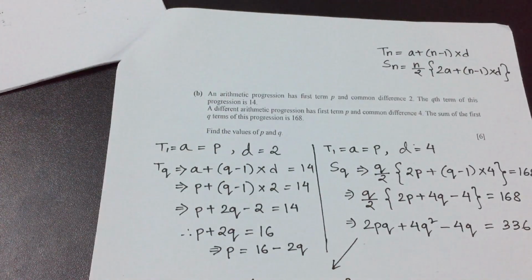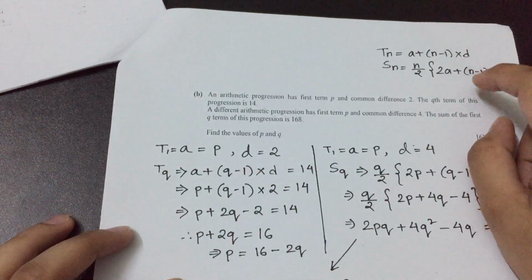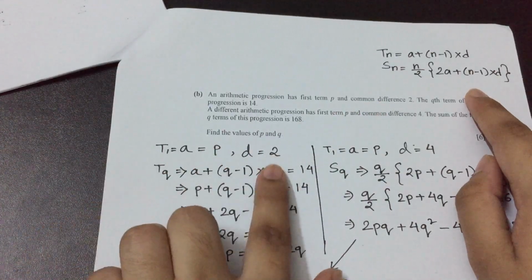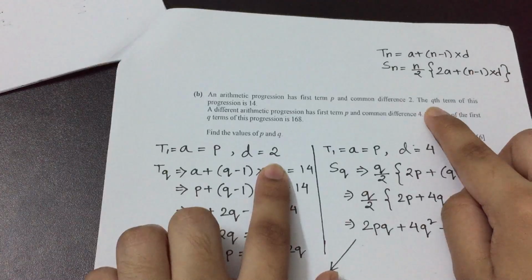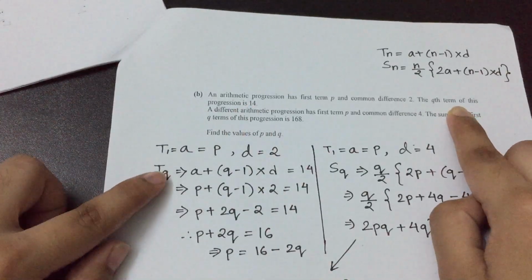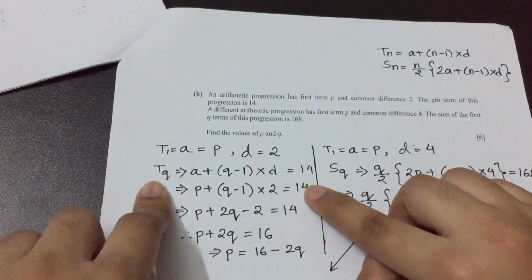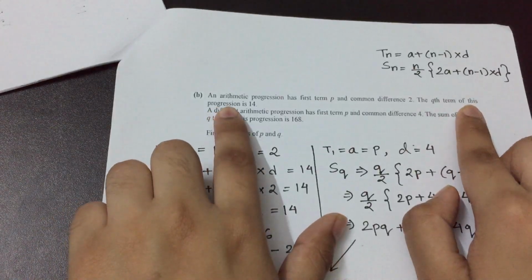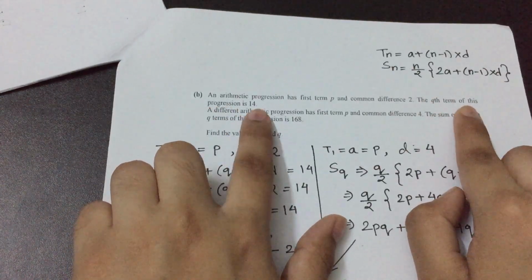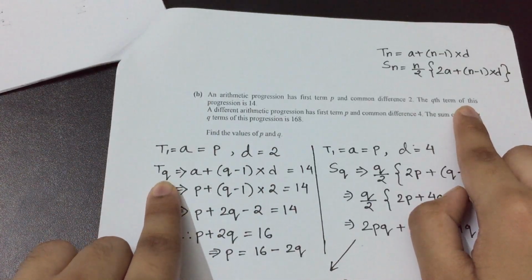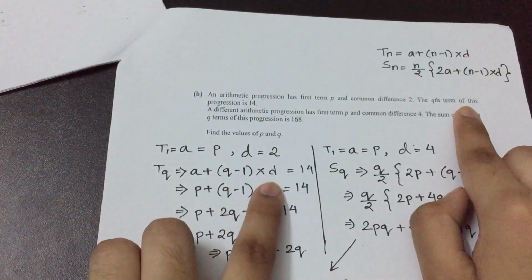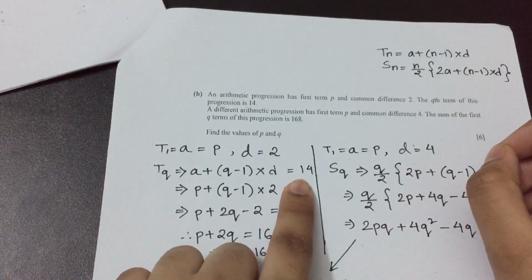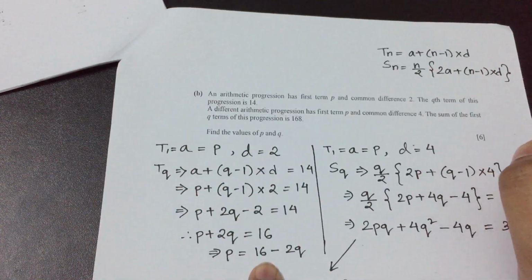So again, this is an arithmetic progression, and these are the formulas for the term and sum. For the first series, the first term is p and the difference is 2, and the qth term is 14. So here I have used the formula for the qth term, not the sum. So tq, I have to find the term tq. So a plus n minus 1 into d, and n here is q because it's the qth term. That equals 14. A is p and d is 2. Here I get one equation.